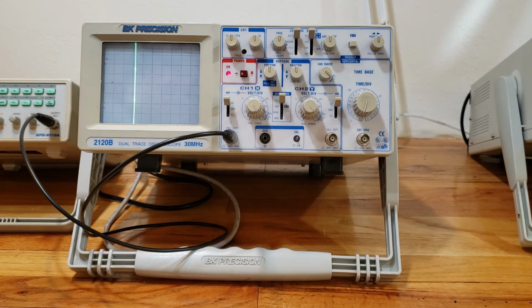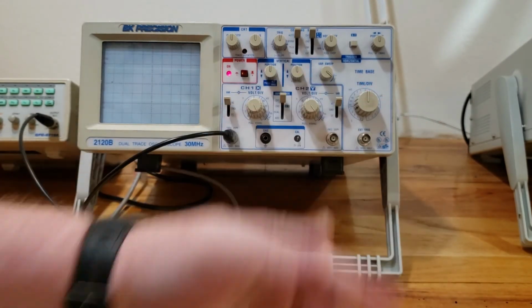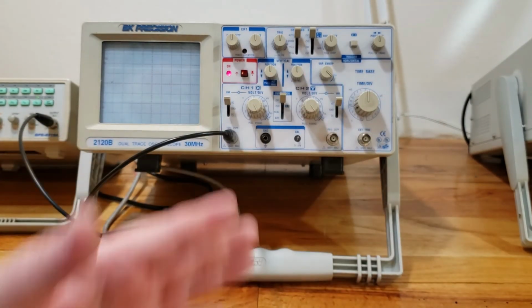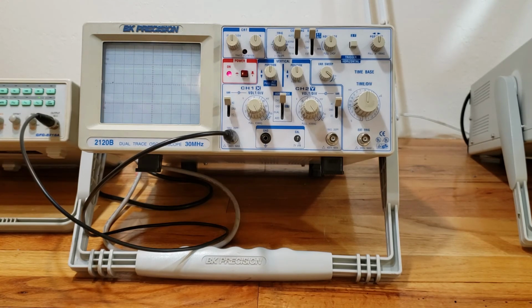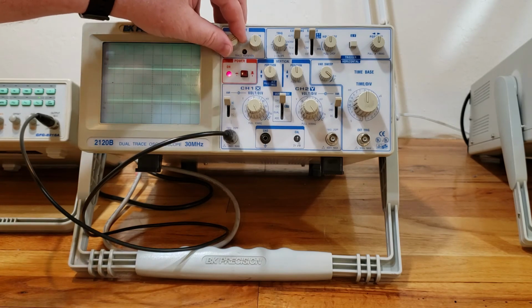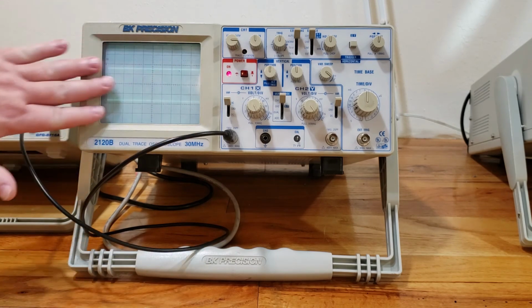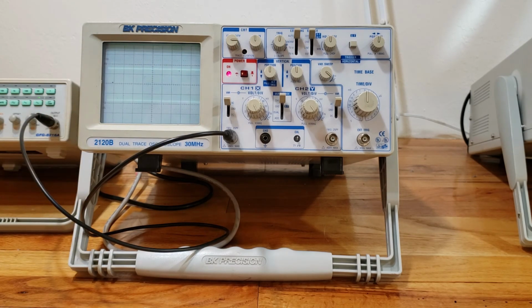The time division knob, just to have a place to start from, I'm going to set it to 0.5 milliseconds. Now, if you take a look at the screen right here, perhaps all you see are some lines across it. Now that's good or bad depending on what we're working with here, but I can't take a measurement like that. All I see is just a green light almost. So that means I'm going to have to make some further adjustments.